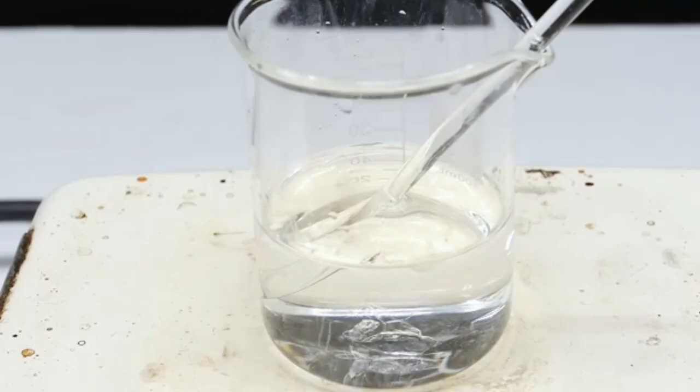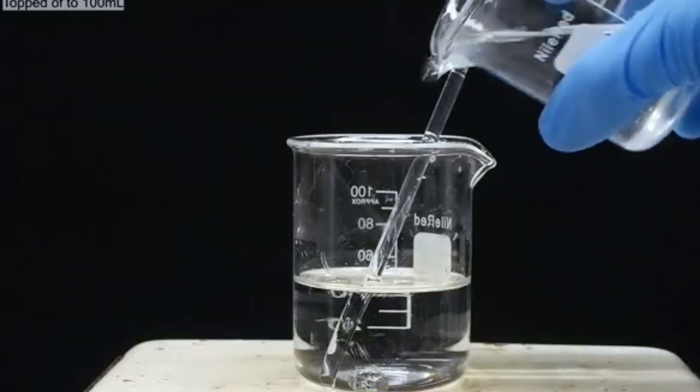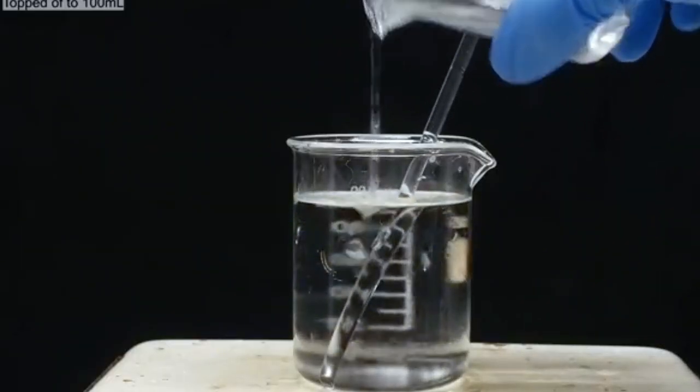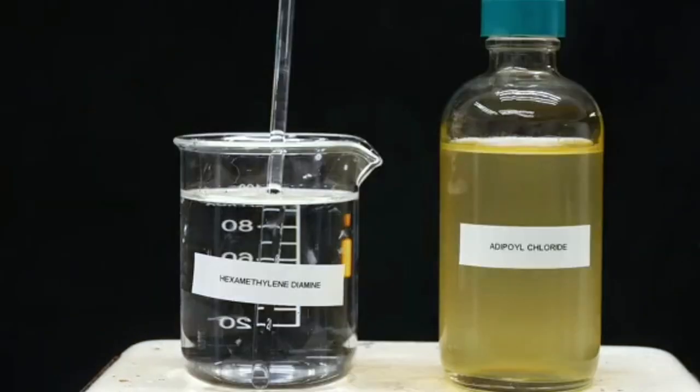Some of the flakes floated to the top and started to zoom around, which I thought was pretty interesting. Anyway, once almost everything had dissolved, I topped it off to about 100 milliliters. With the hexamethylene diamine solution prepared, I'm ready to make the nylon. The adipoyl chloride seems to have gotten a little bit cloudier, but that's not really an issue.